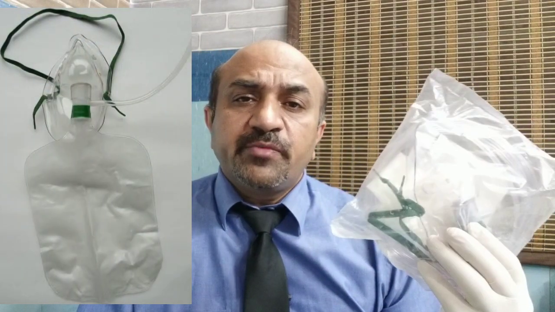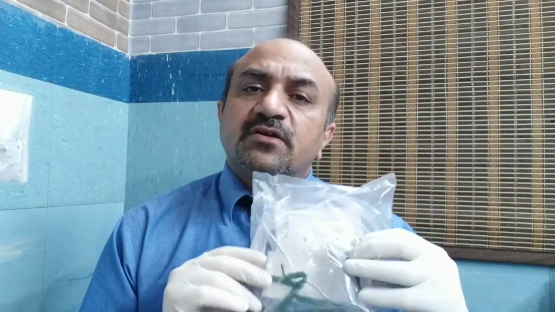the non-rebreather face mask. In the non-rebreather face mask, there is a bag which works as a reservoir, and the patient can breathe oxygen from a high oxygen containing reservoir. This non-rebreather face mask can give up to 15 liters per minute of oxygen, and as I already mentioned in a previous video, 1 liter per minute of additional oxygen adds 4% of FiO2, and on room air it is only 21%.